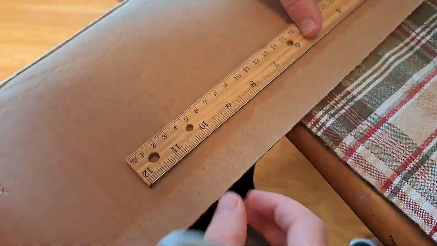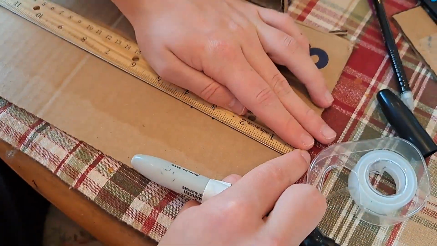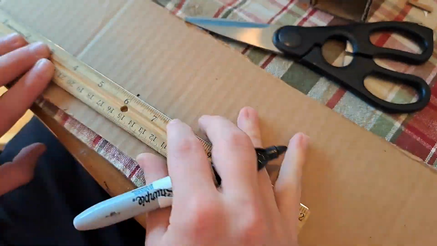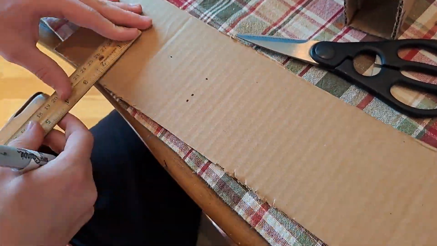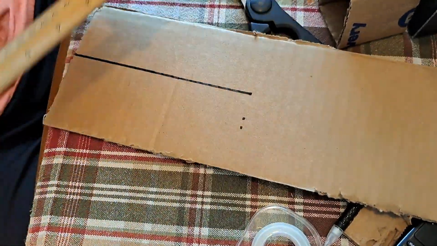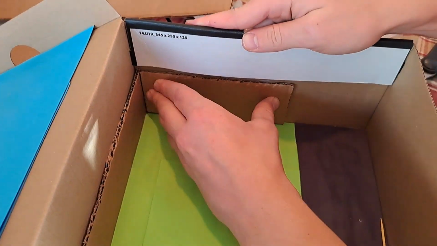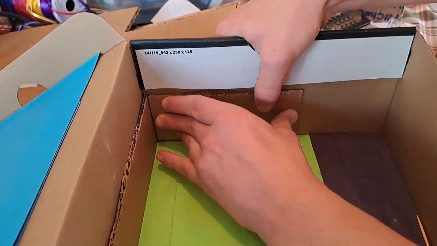Cut out a large piece of cardboard. This should be 2.5 inches by 13.5 inches. Cut a second strip of cardboard that should be 2.5 inches by 6 inches. Glue the strips of cardboard along the boxes shown to create small houses.